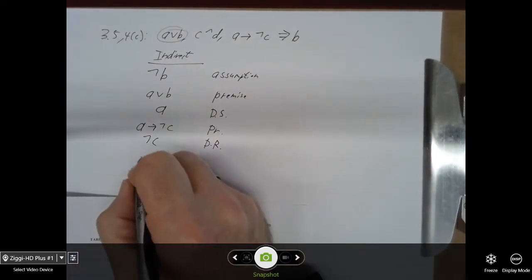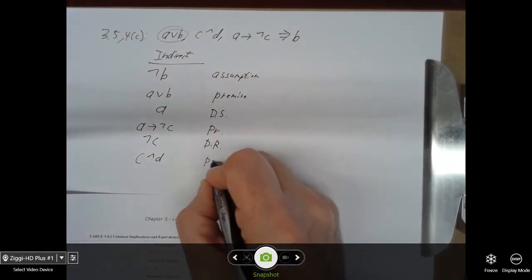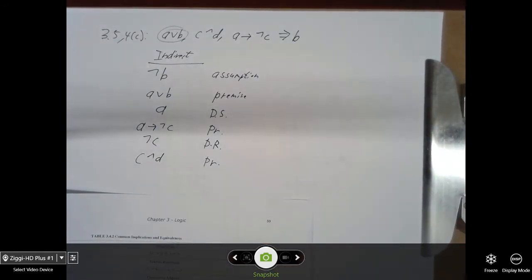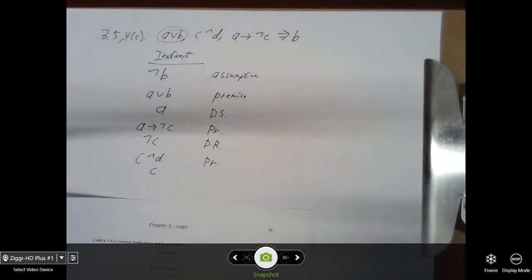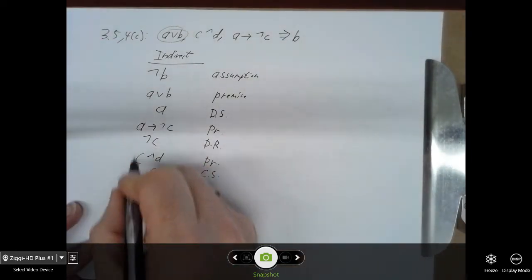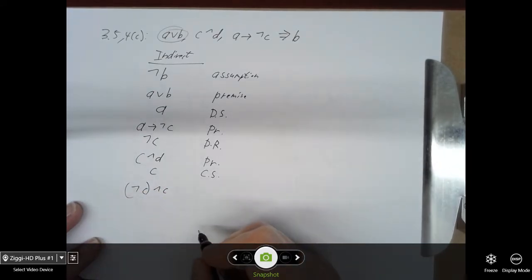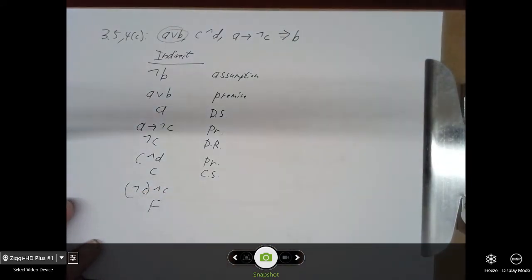But we also know C and D, that's a premise. And if C and D is true, then we also know that C is true. That's something I can never remember the name of. That's conjunctive simplification. And now we have a contradiction, because we have not C and C, and that's false. So we've proven that false equals true. So there must be an error, our assumption must have been wrong.